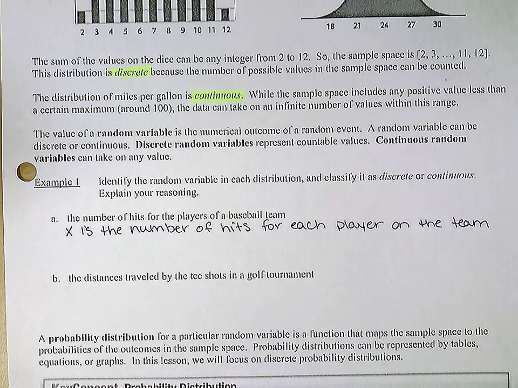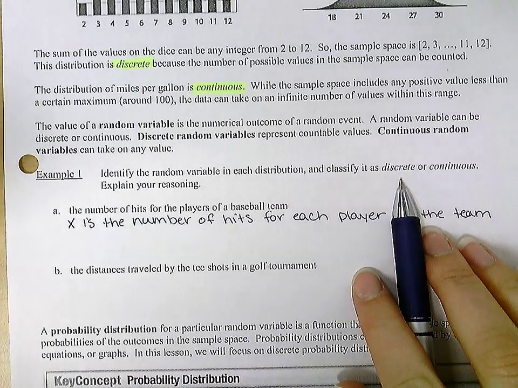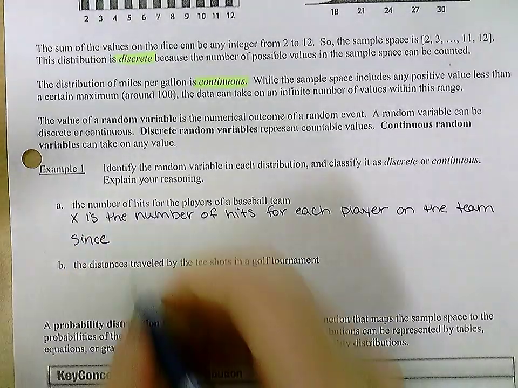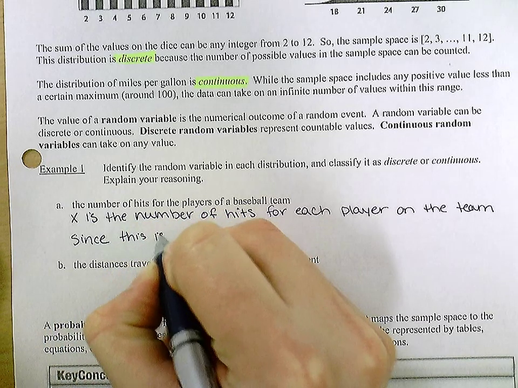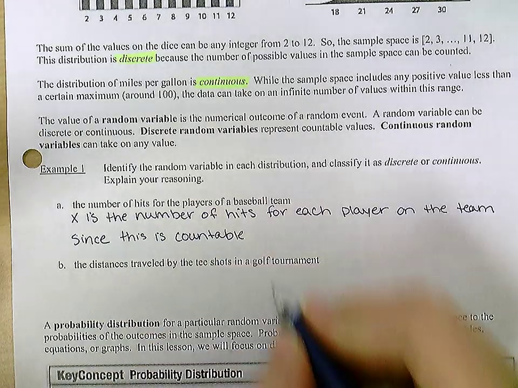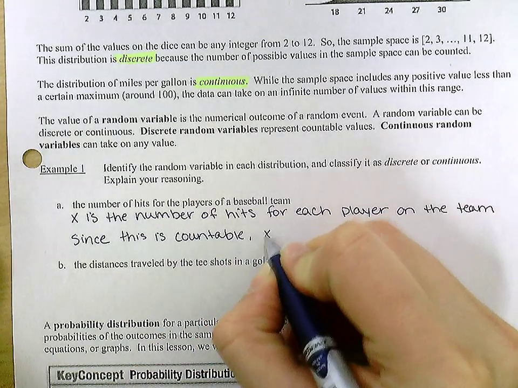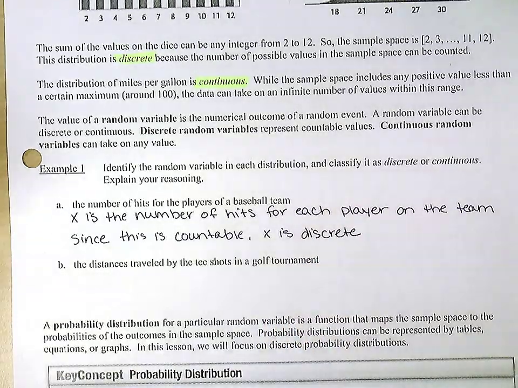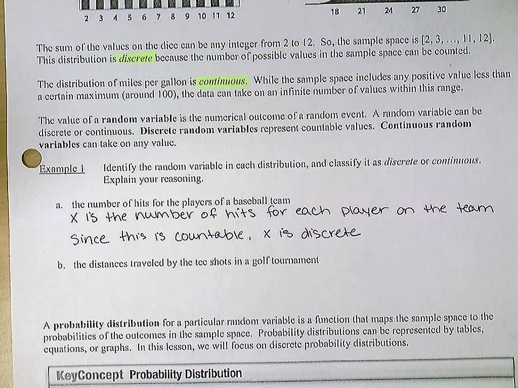Okay, so identifying that random variable. Now we did say it is discrete, okay? So since this is countable, x is discrete. Okay, and again, we just use x as that random variable.